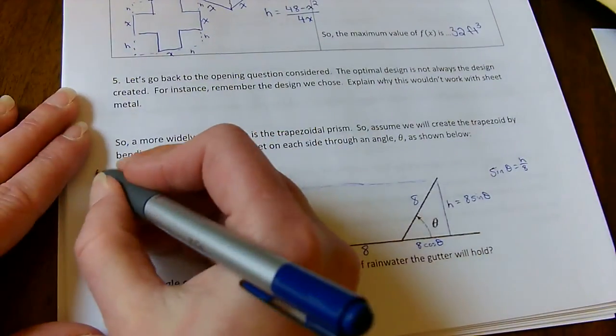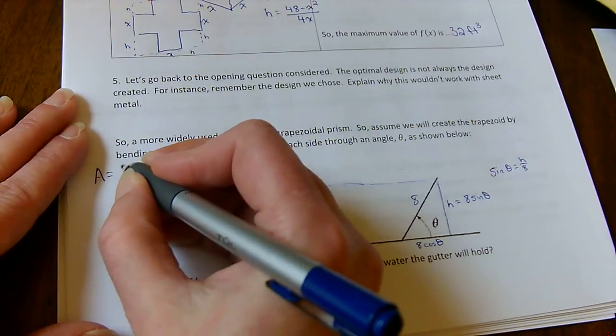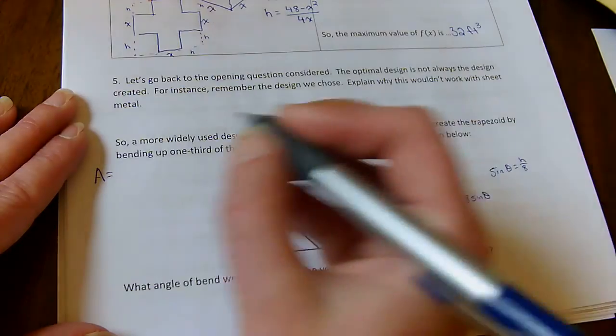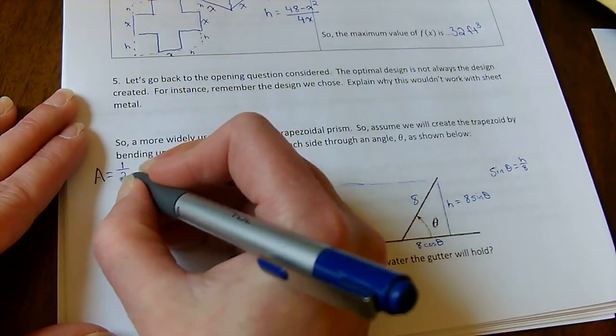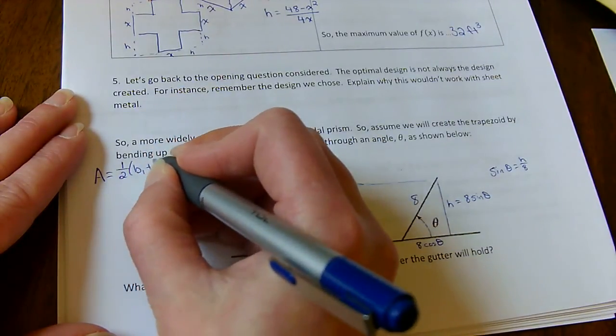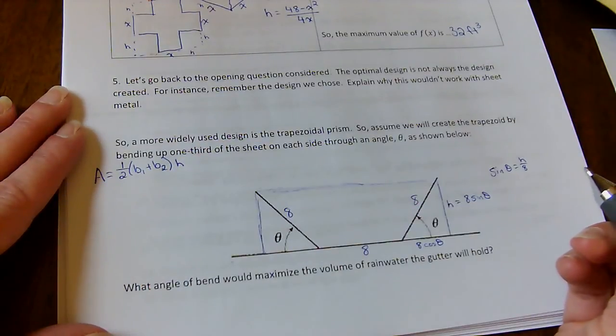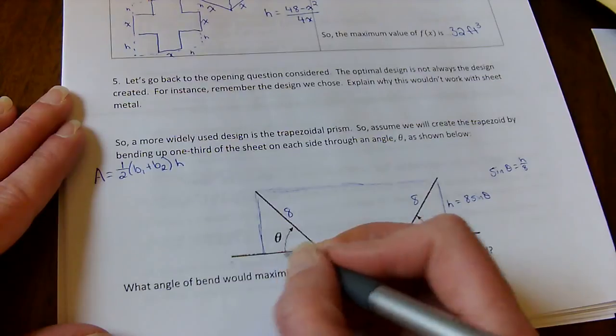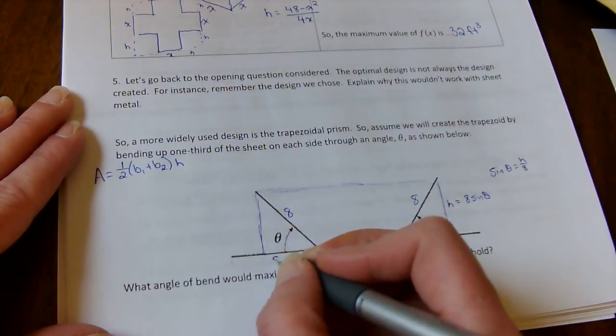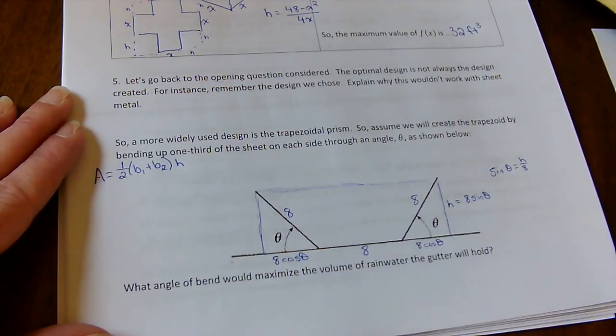Remember, the area of a trapezoid is 1/2 base 1 plus base 2 times the height. Well, if that little piece is 8 cosine theta, then this one is 8 cosine theta too.